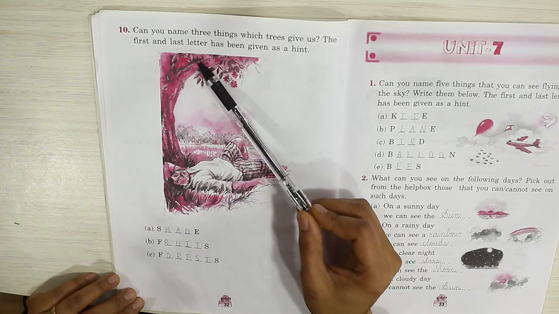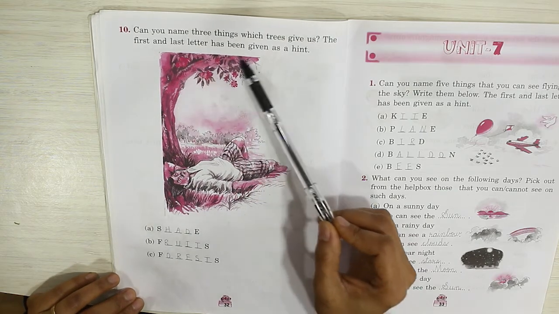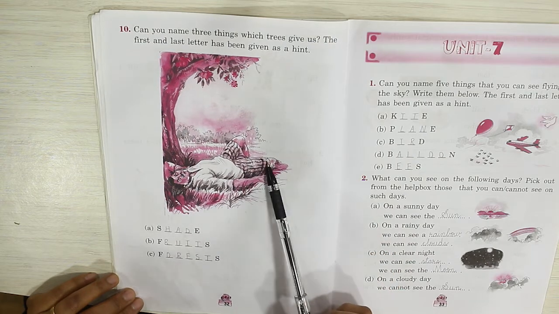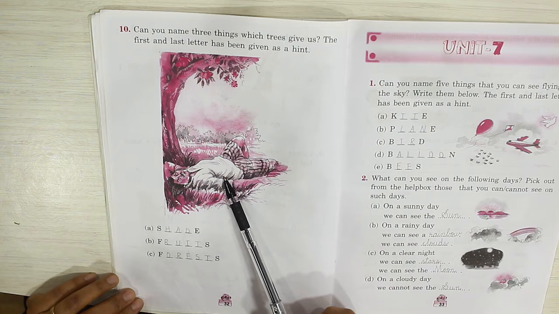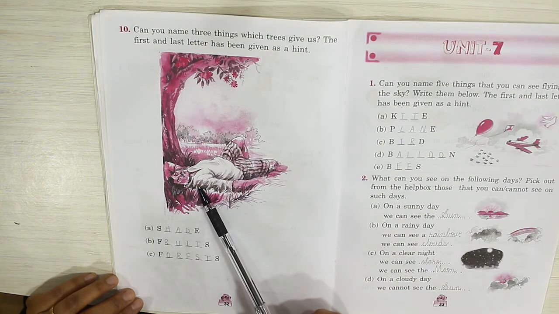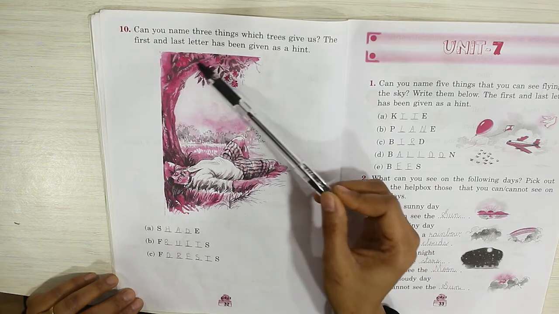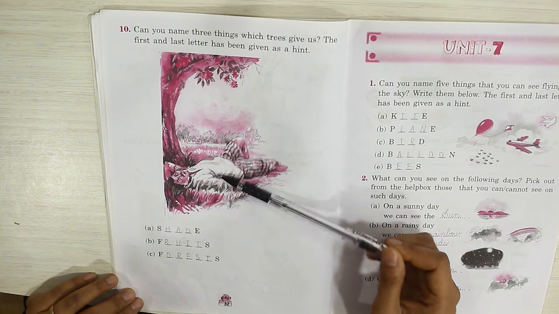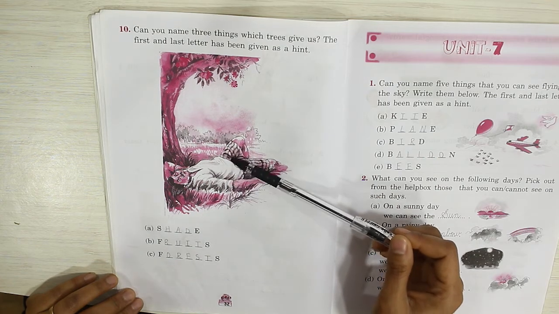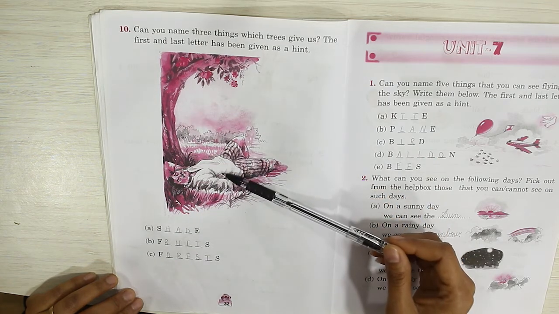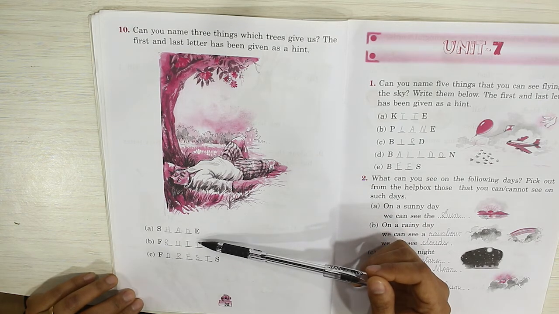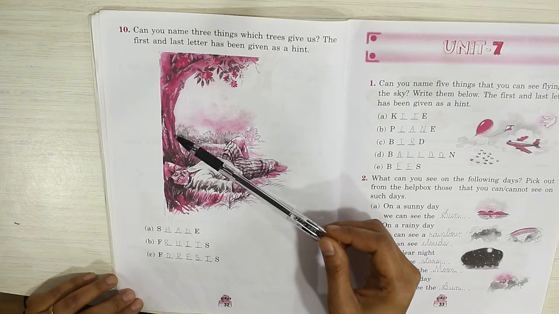It has leaves, branch, and this man is resting peacefully under the tree. He is lying or sleeping peacefully under this tree because there is shade here. So we will find out from the picture the 3 things that the trees give us.